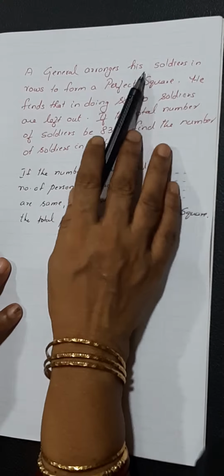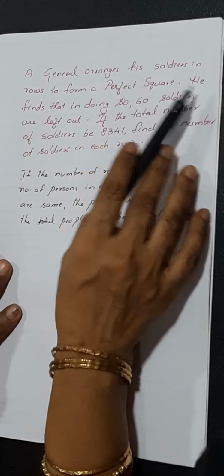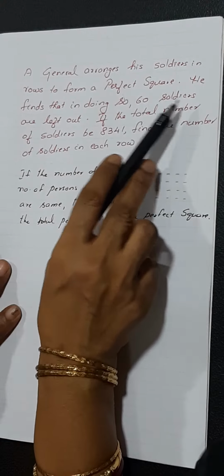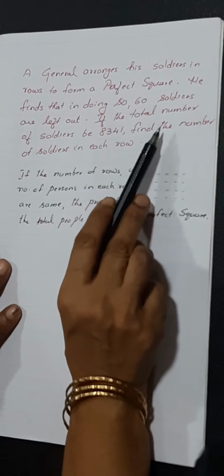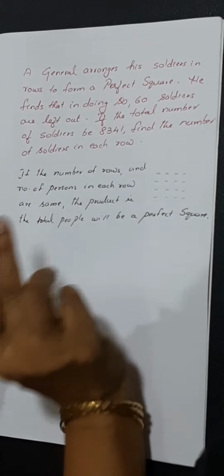A general arranges his soldiers in rows to form a perfect square. He finds that in doing so, 60 soldiers are left out. If the total number of soldiers is 8341, find the number of soldiers in each row.